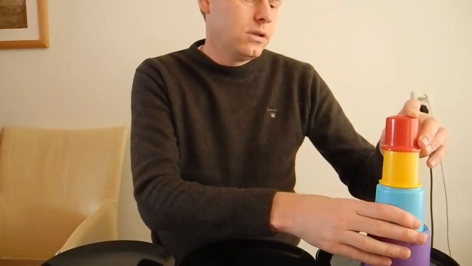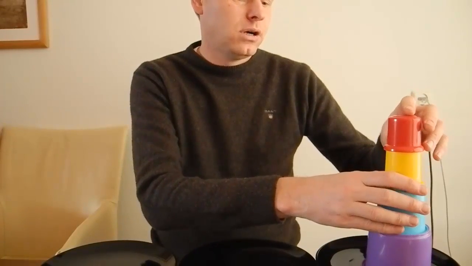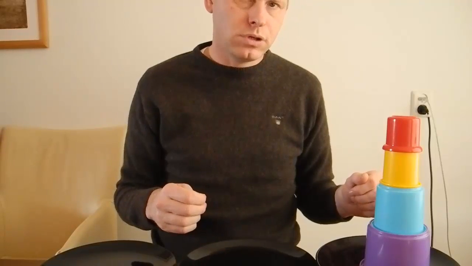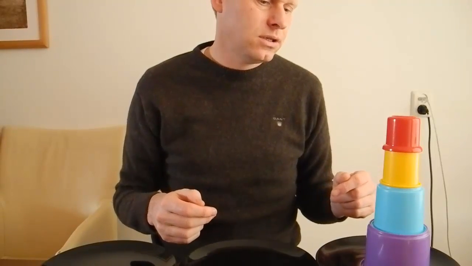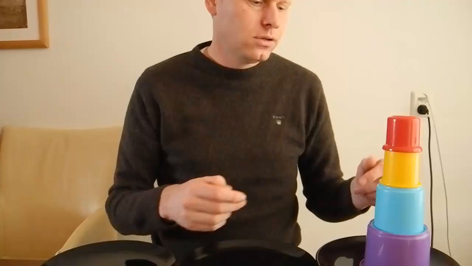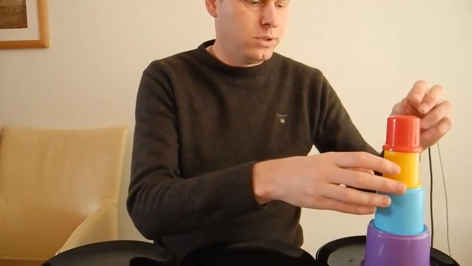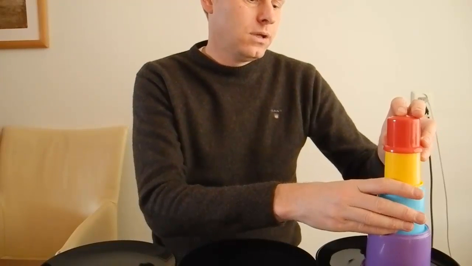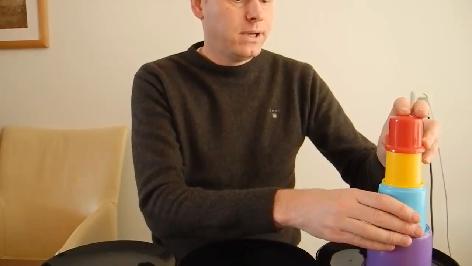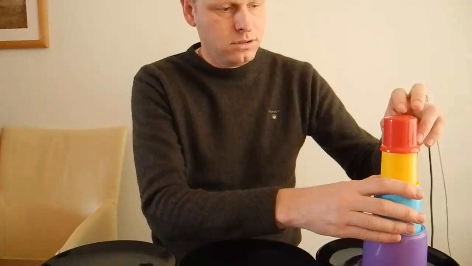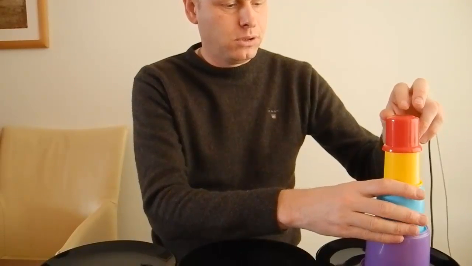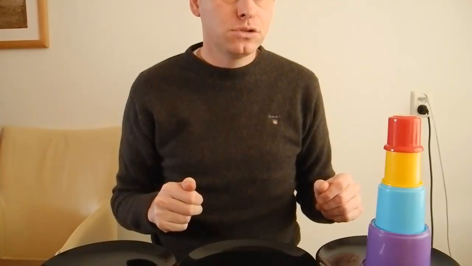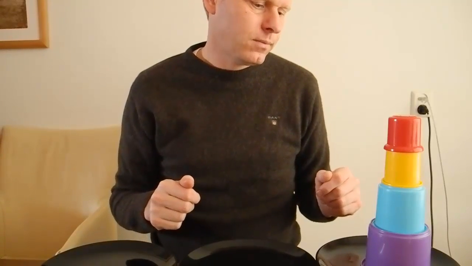How can we split up our problem in such a way that we have an easier problem that's closer to the base case? Well, we can split our tower in such a way that we have the bottom ring and all the other rings. And if we split up our problem in this way, then it becomes very easy to solve this in a recursive way.